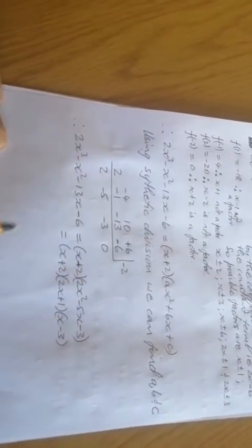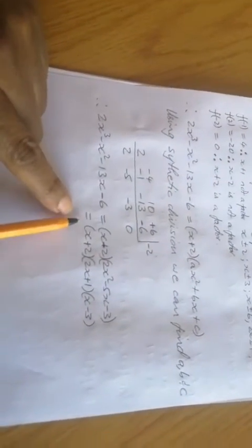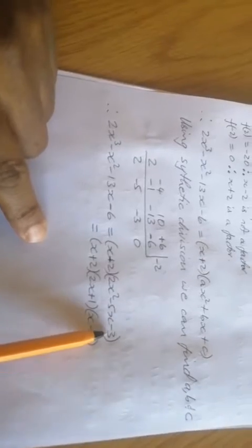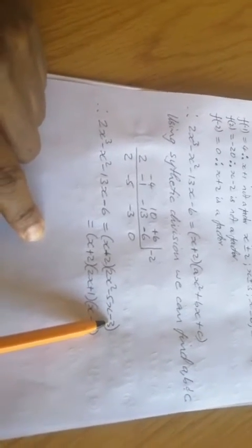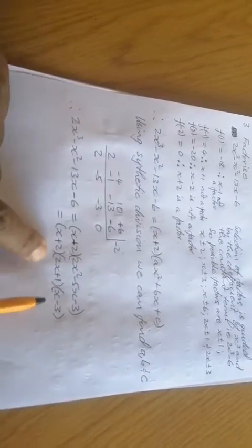Now we are able to factorize quadratic expressions. So it means we're looking for factors of minus 3 which, when multiplied by that, we end up with a minus 5. So you will notice that using the crisscross, we have 2x plus 1 and x minus 3.